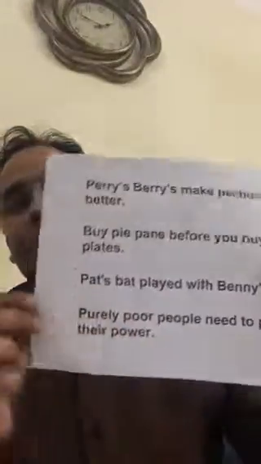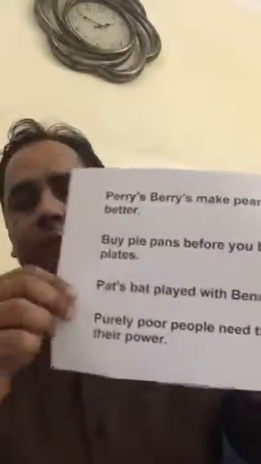We started from a very slow pace. For example, they started saying, Paris, berries make peanut butter better. Then they increased the pace. They said, Paris, berries make peanut butter better. Paris, berries make peanut butter better. So that is how they could differentiate between both the sounds.